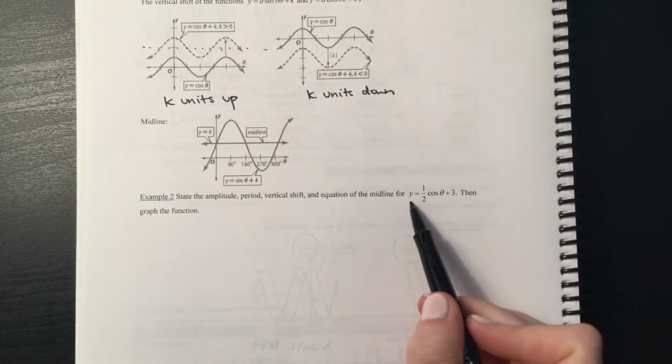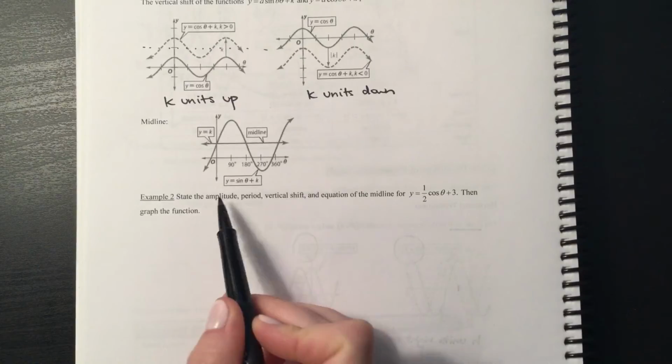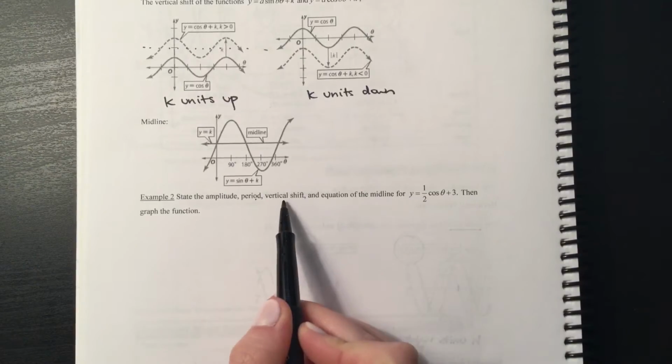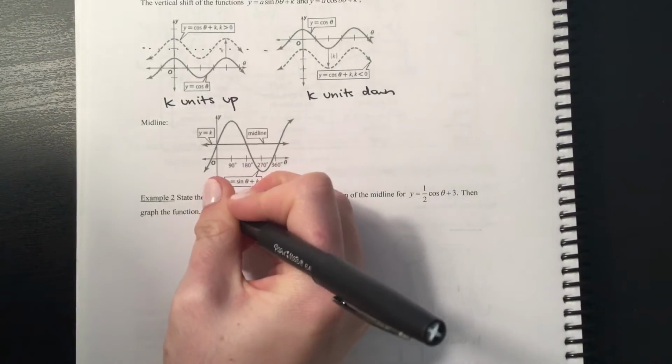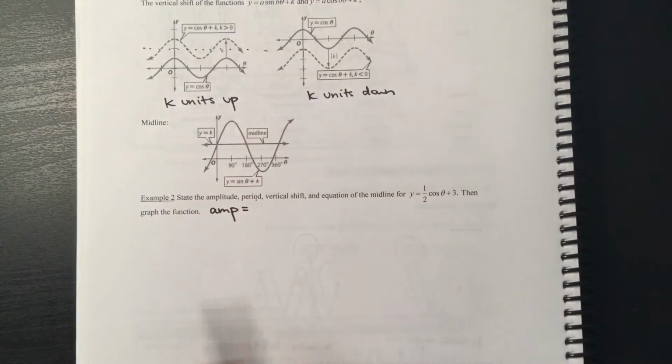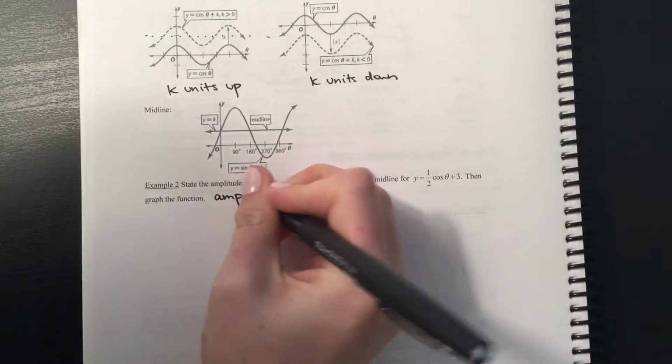Okay, so this one, we've got a new graph that we want to look at. We are going to state all of these things right here: amplitude, period, vertical shift, and then we have the equation for the midline. So we have our amplitude, and amplitude is just going to be the number that you see out front, either in front of the word cosine or sine, and so this would be 1/2 of a unit.